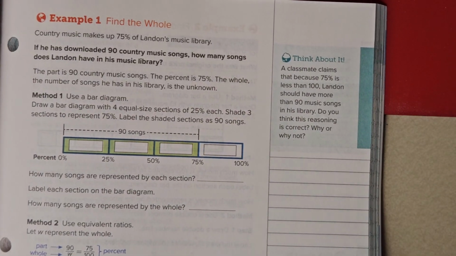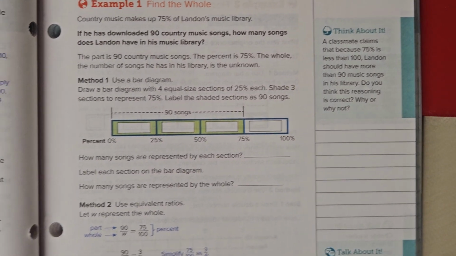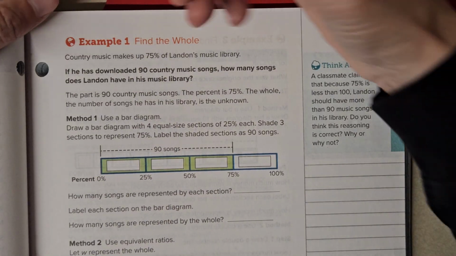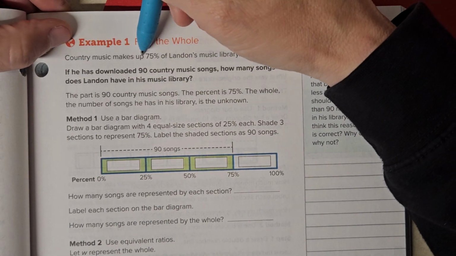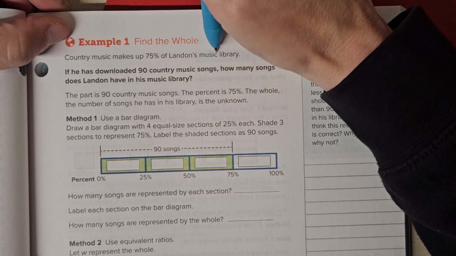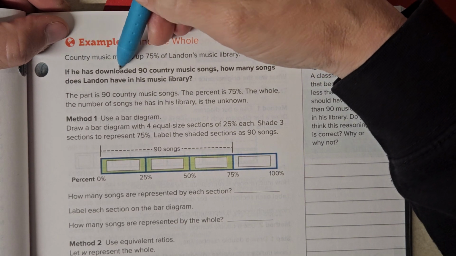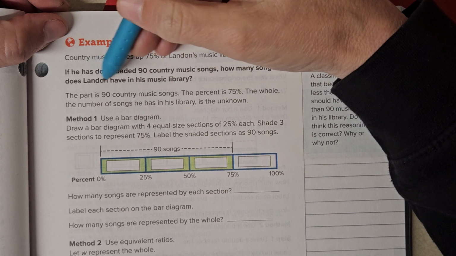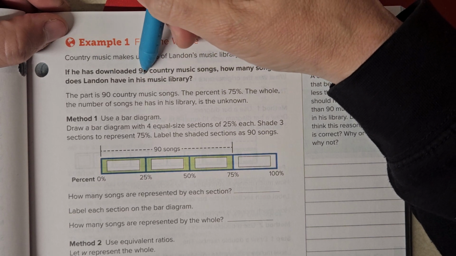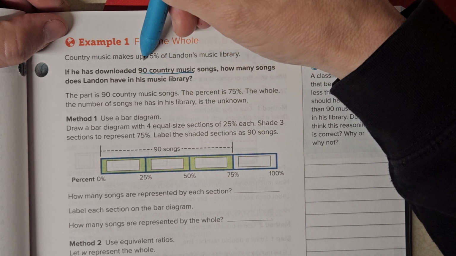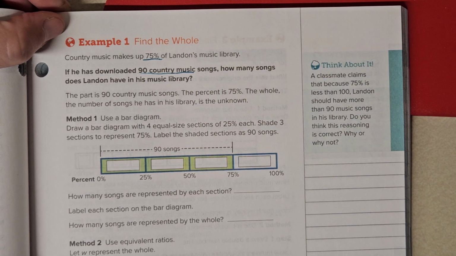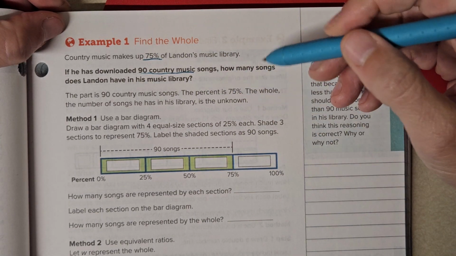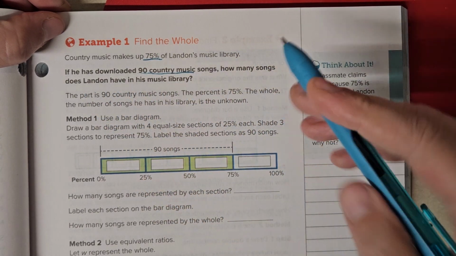Let's just skip ahead over here to example 1. All right, country music makes up 75% of Landon's music library. If he has downloaded 90 country music songs, how many songs does he have in his library? Well, if he has 90 country music songs, that's 75% of his library. 100% would be all of the stuff he has.